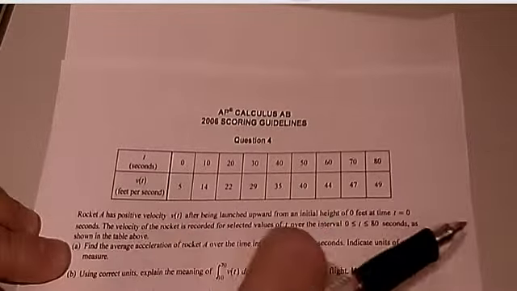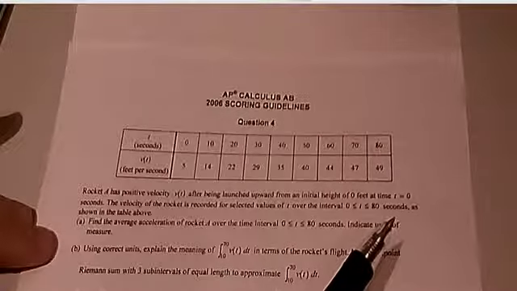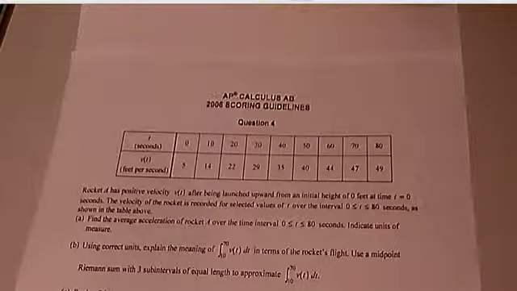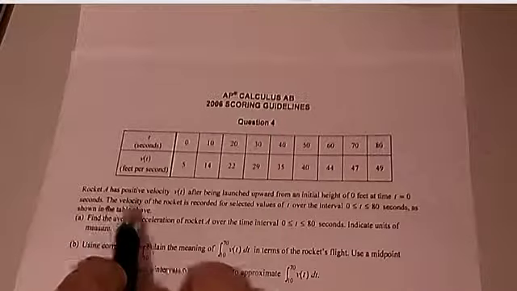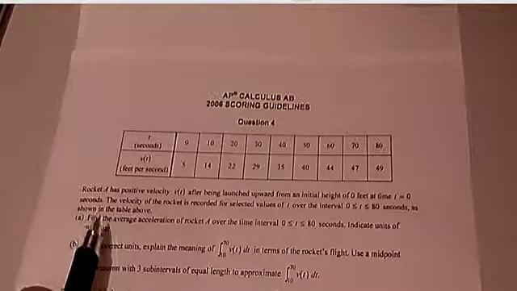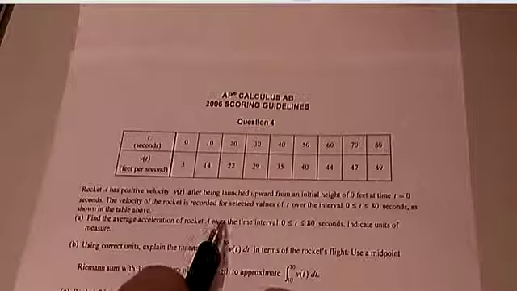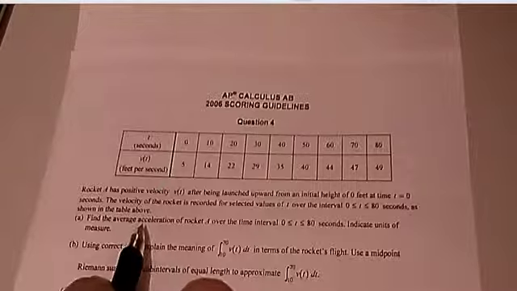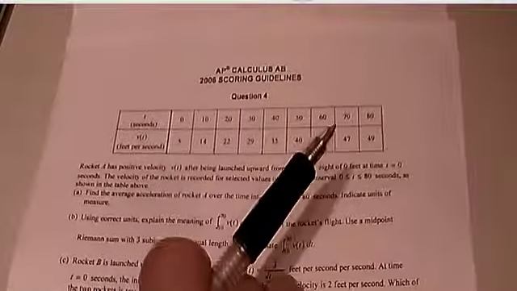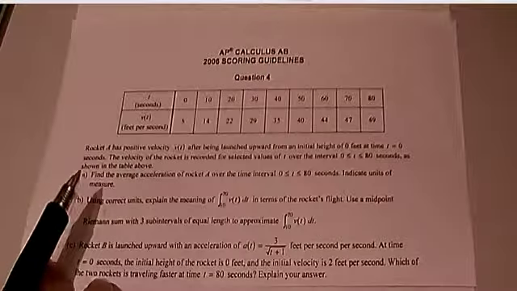Sometimes when you're given tabular data, it won't be of uniform width, and you'll have to tweak your Riemann sum in order to get the areas of those rectangles very precisely. It says velocity, as shown in the table above. Now it says find the acceleration of rocket A over the time 0 to 80. Obviously, going from velocity to acceleration has something to do with differentiation. That's not really our topic right now, so let's move on to part B, which is a little better for us.